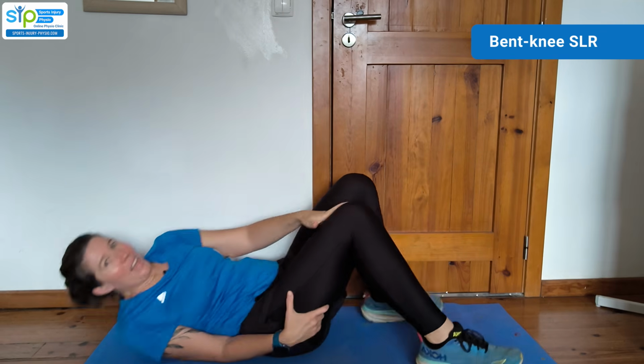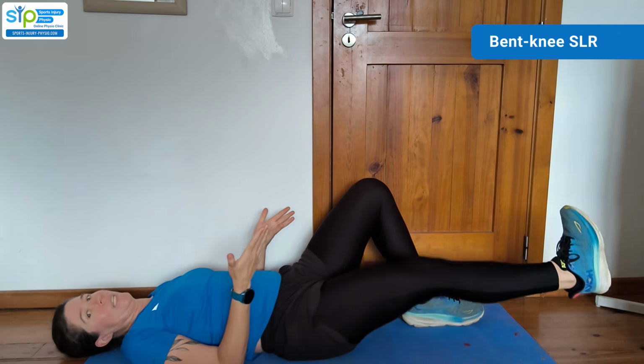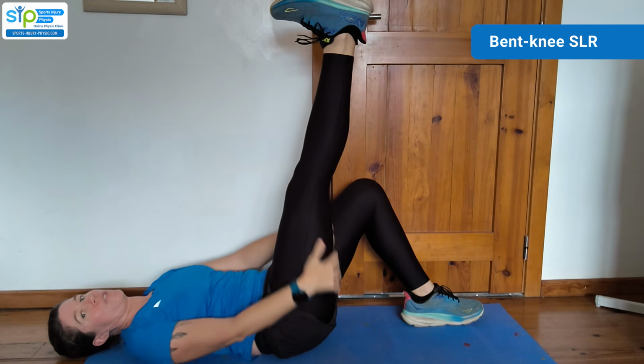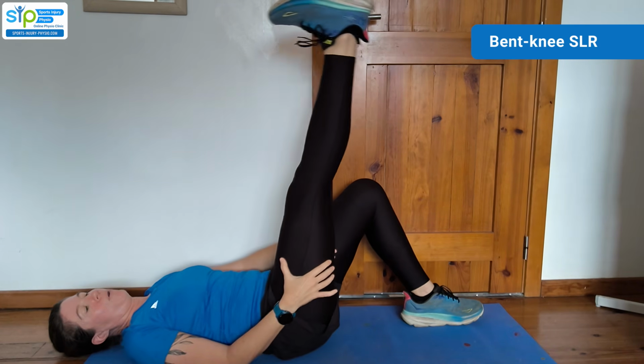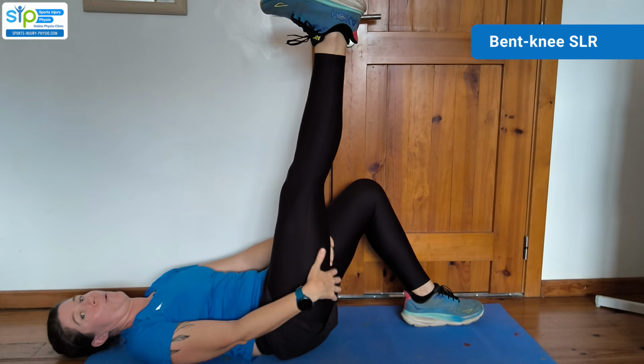The third test is the bent knee straight leg raise. Now, that's a contradiction. Let me demonstrate this to you. Normally, when people test the hamstring tendons, they will get you to lift a straight leg up into the air because that stretches the hamstring. Now, the problem with that is it tends to get the hamstring more at the bottom or in the muscle belly.